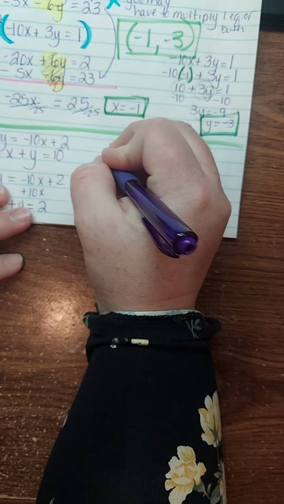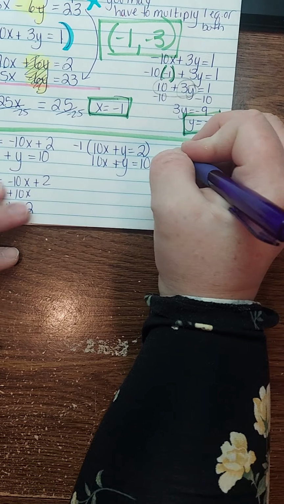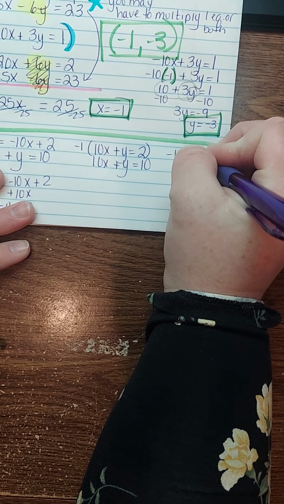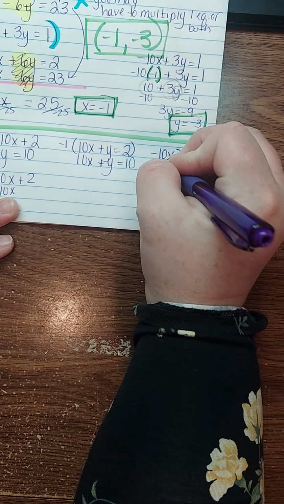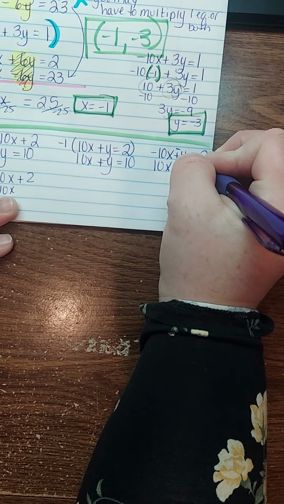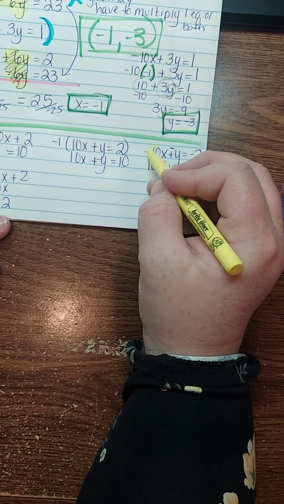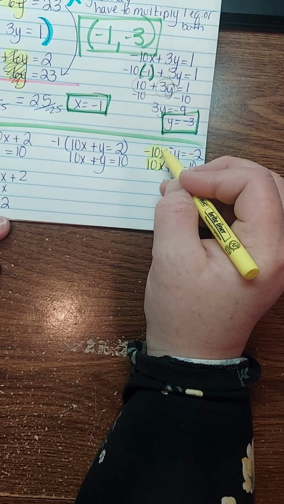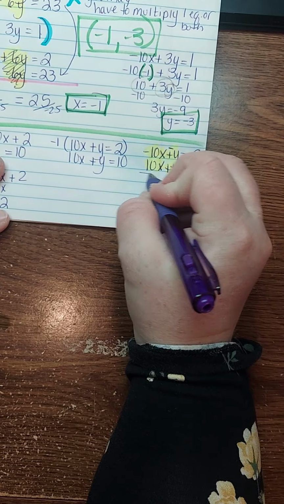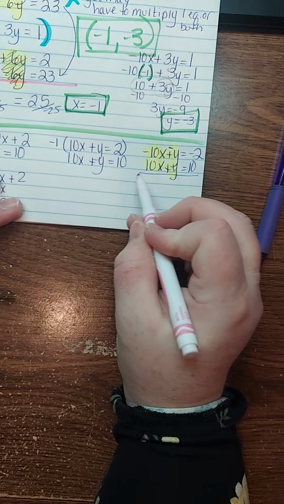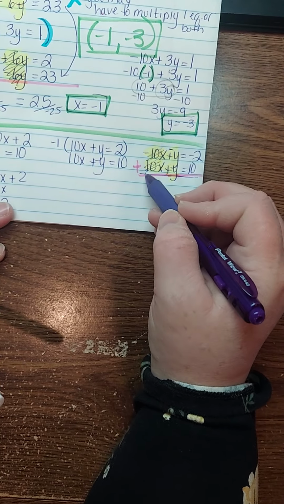Notice 10. Okay, so I'm going to take and multiply this one by a negative 1 because my goal is I have to have one positive. Whoops, that's a negative. That's a negative. Right? Wow, I could eliminate both. Oh, wow. Look at that. Whoops. I use pink, don't I? Wow, what happens here? I get nothing.